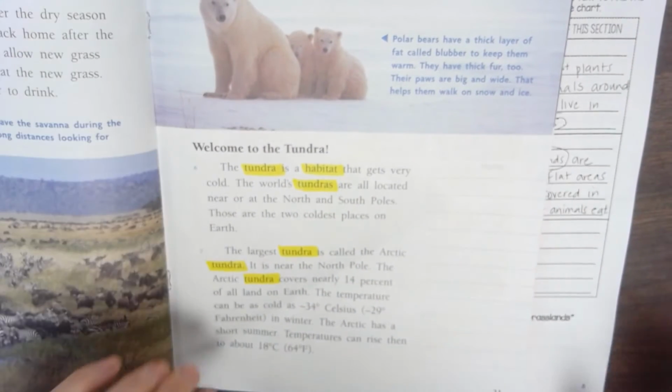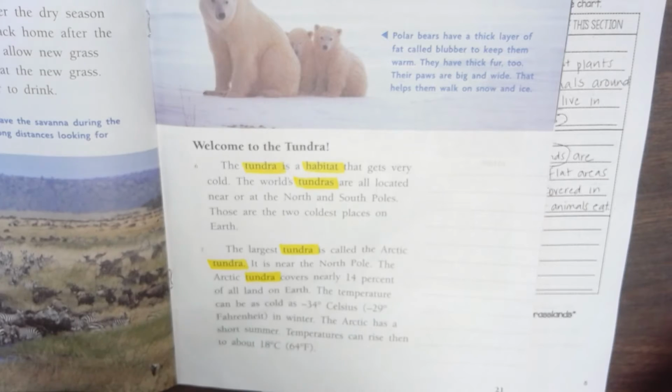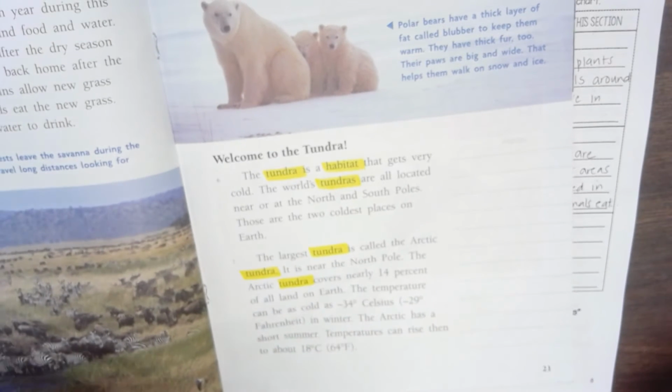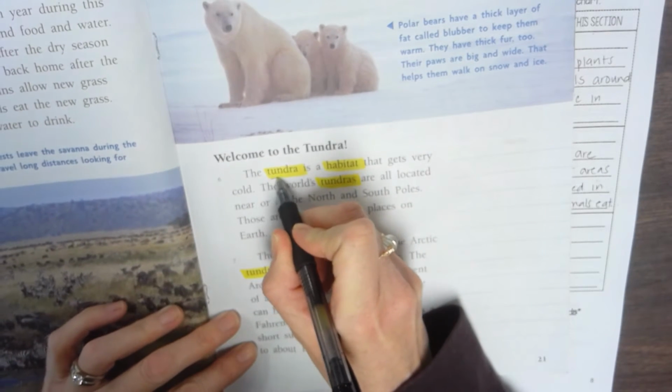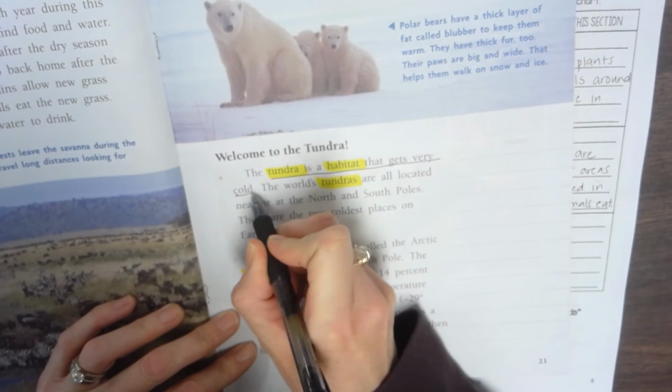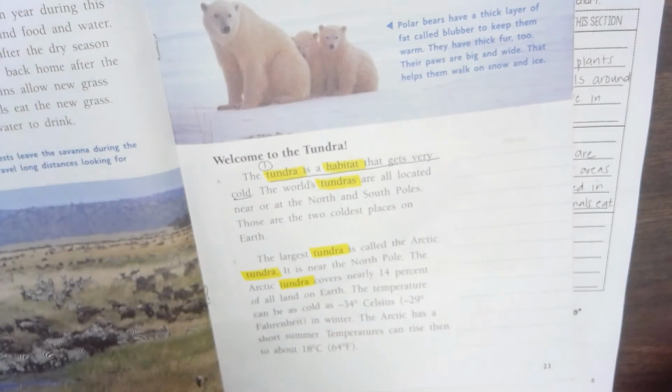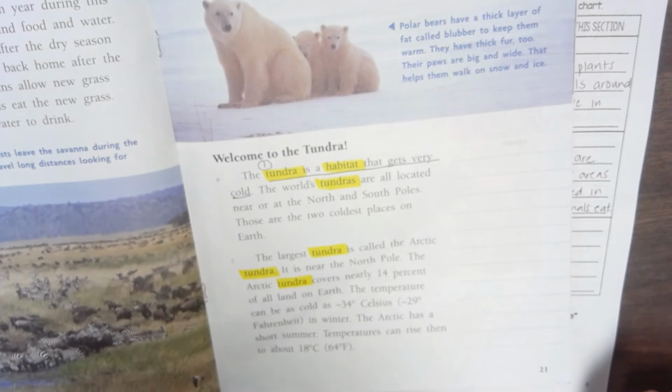Get it to focus a bit more. The tundra is a habitat that gets very cold. I'm going to underline as I read. This to me is an important fact. It's different from the other 2 habitats we just read about.